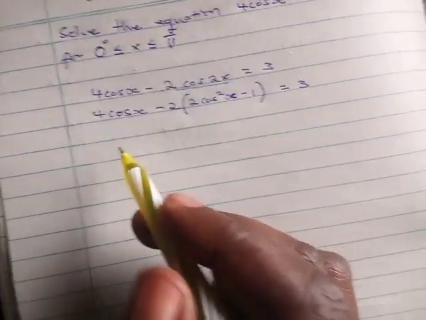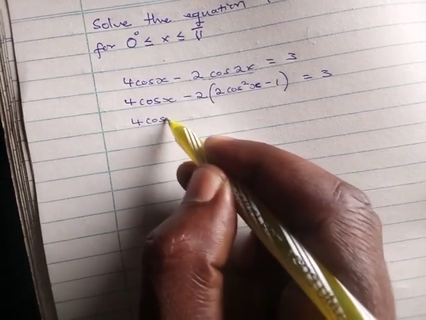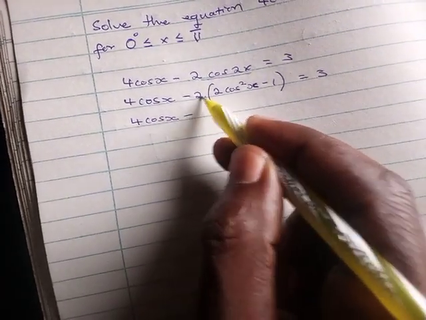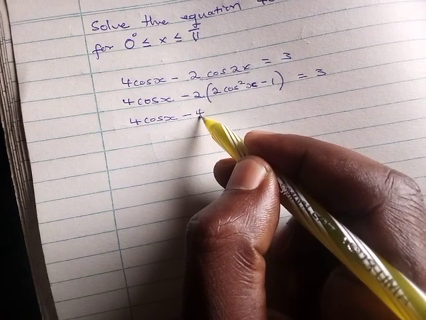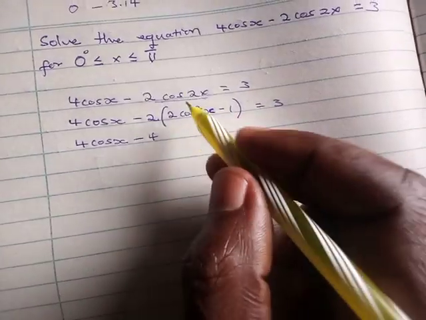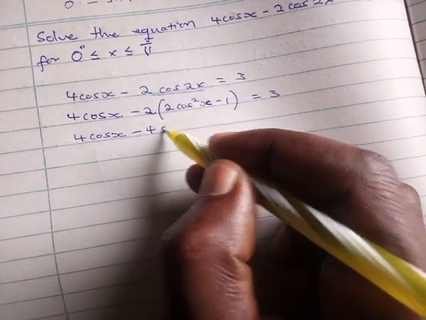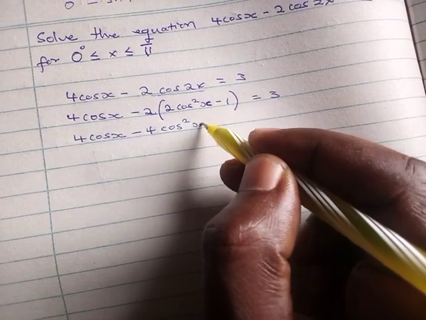Then we move on, we're simplifying this one. So this will give us 4 cos x minus, this times this, you get a 4, isn't it? Yep, you get a 4. This times this is 4 cos squared x.